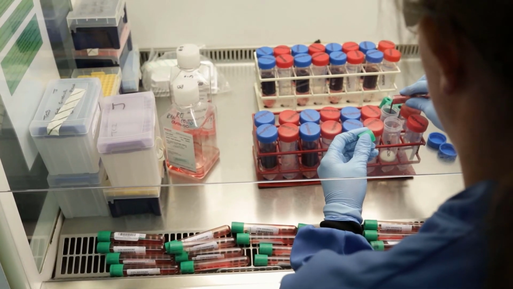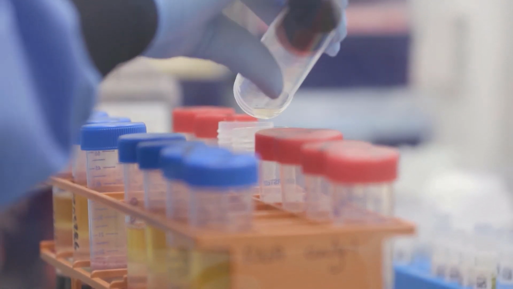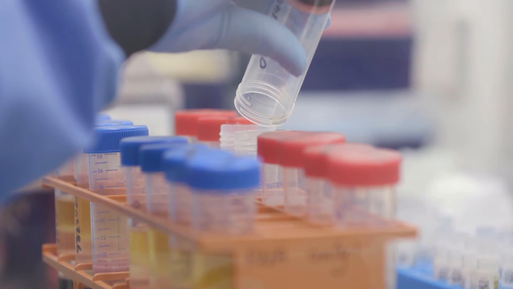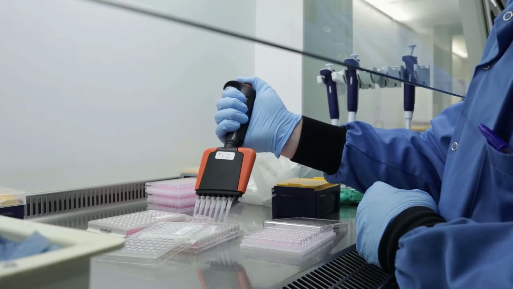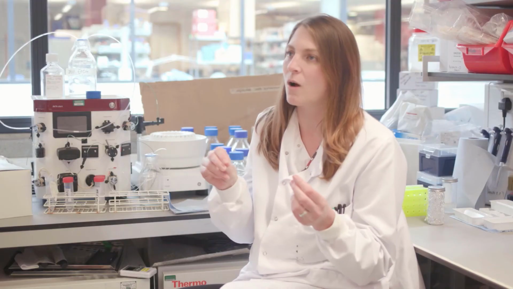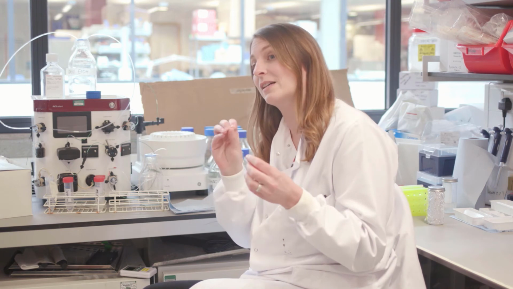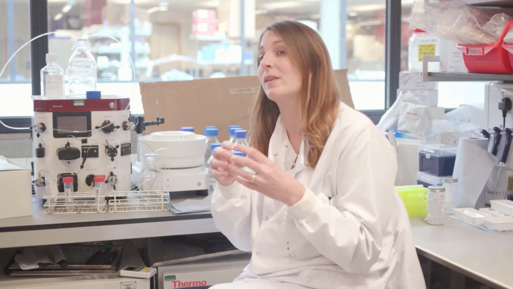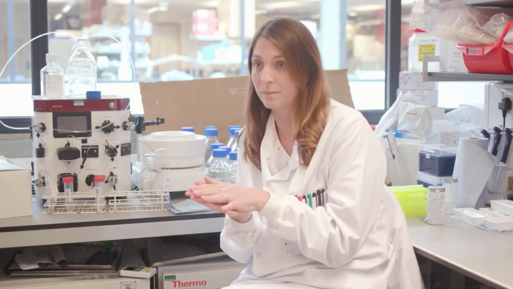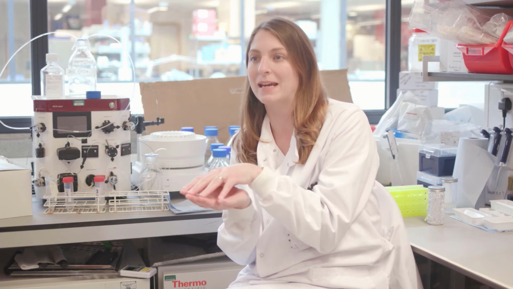So we take a sample of blood, we separate out the T-cells from that sample of blood, and then we incubate them overnight with some small fragments of the vaccine. And if the vaccine's worked and your immune system has responded, when those T-cells see that part of the vaccine again, they'll interact with it and produce some chemical signals that we can detect on the ELISpot plate. So the ELISpot plate is there to capture the signals that the T-cells make.